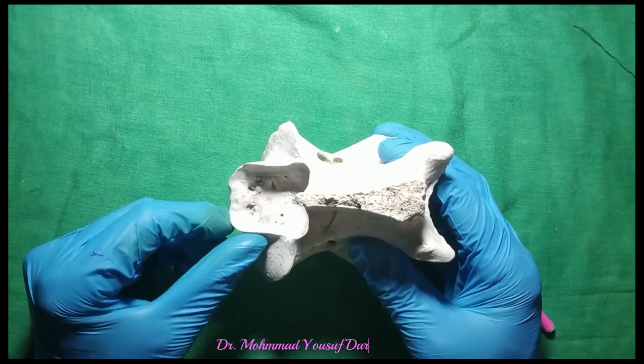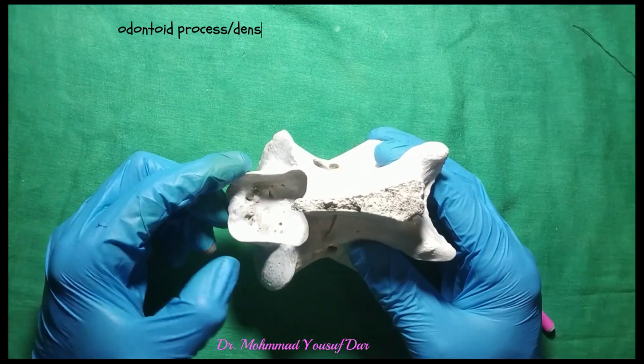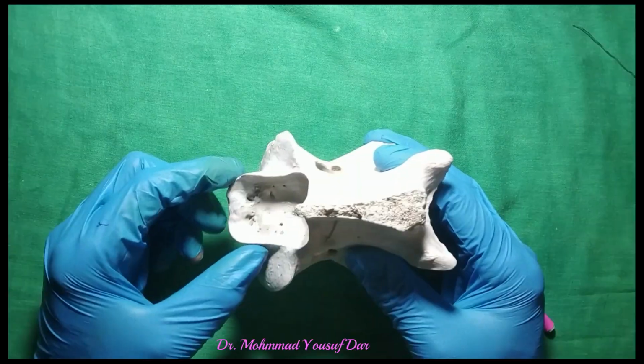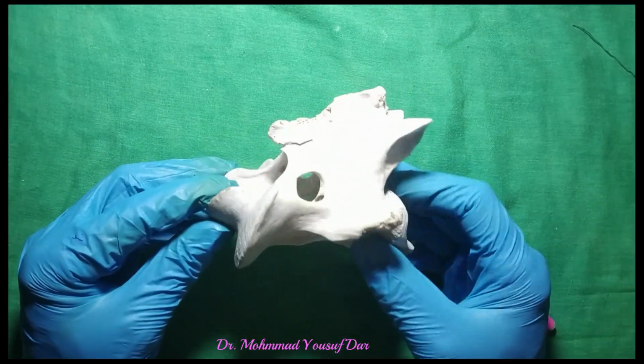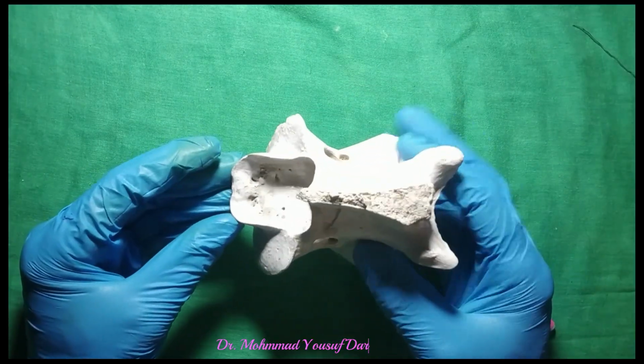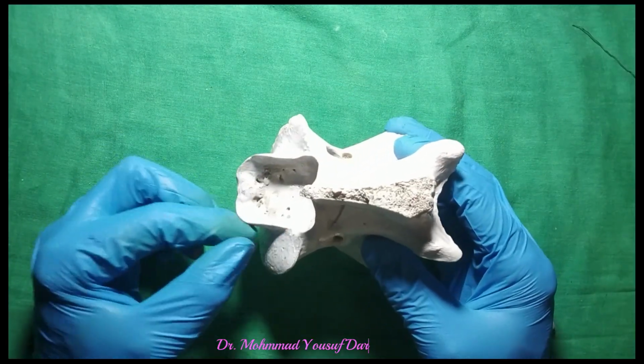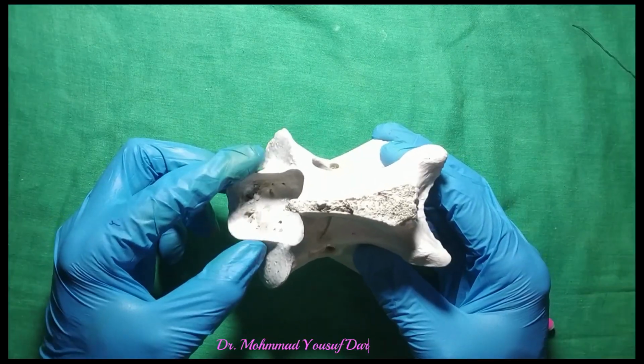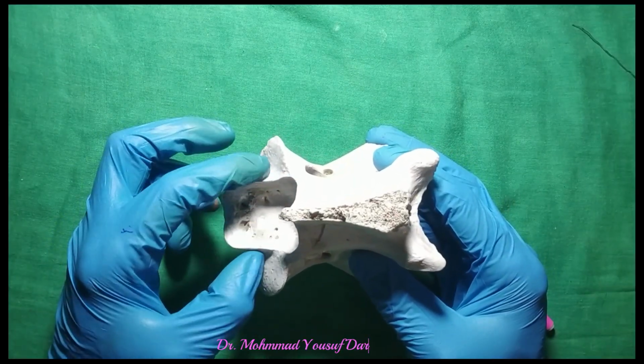This odontoid process, also called the dens, extends from the body and is about 2 centimeter long.